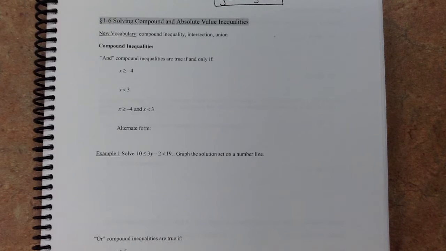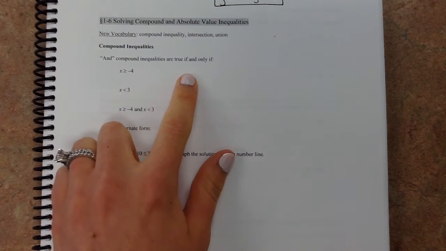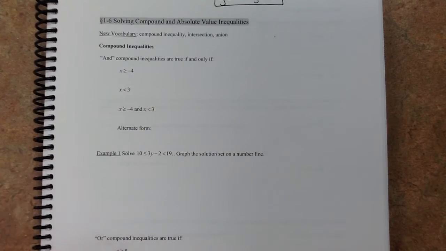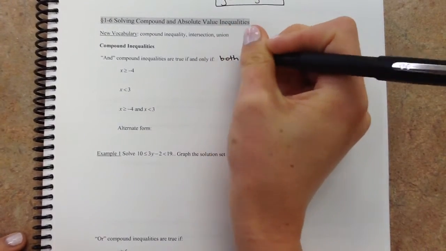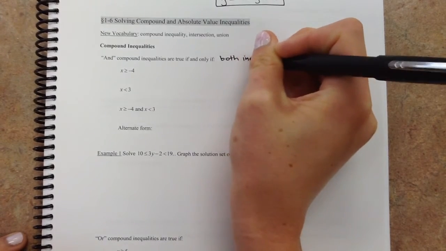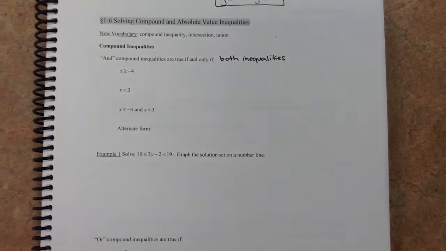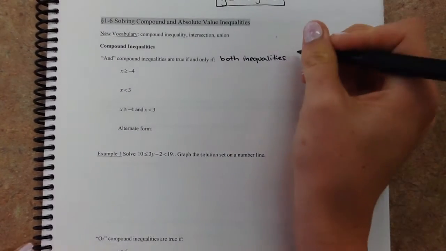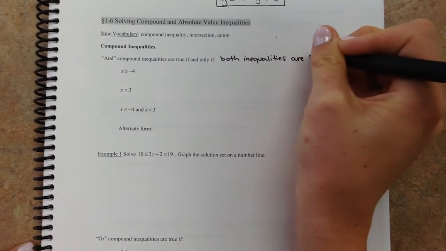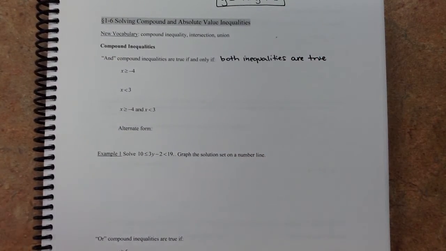So we're going to focus on the and inequalities first. Here's how they work. So and inequalities are true if and only if both inequalities are true. Okay, so that's the important part with the and inequalities. So we think of this one as either the overlap or the intersection. You can use either of those words. So both inequalities are true. Okay, so let me give you just a quick look at what we're doing here.